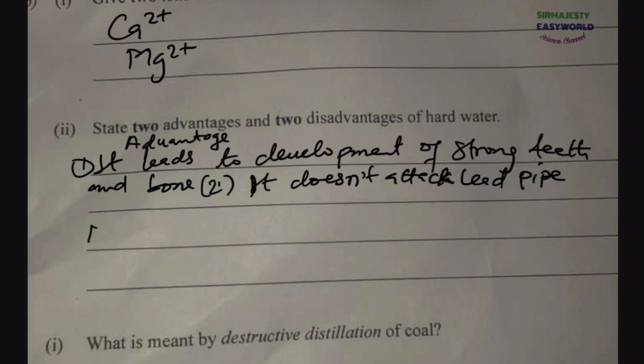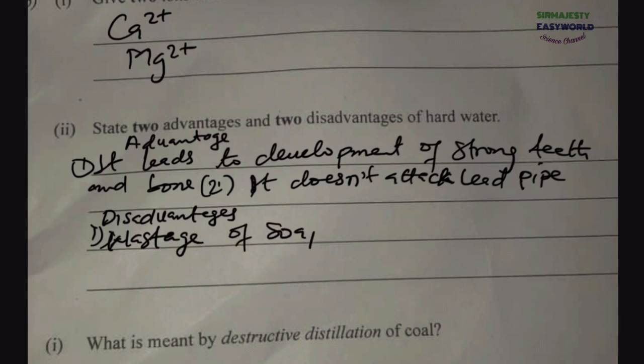Number 1, it leads to wastage of soap, or making laundering very difficult. It doesn't lather easily with soap. That's difficult to lather with soap.